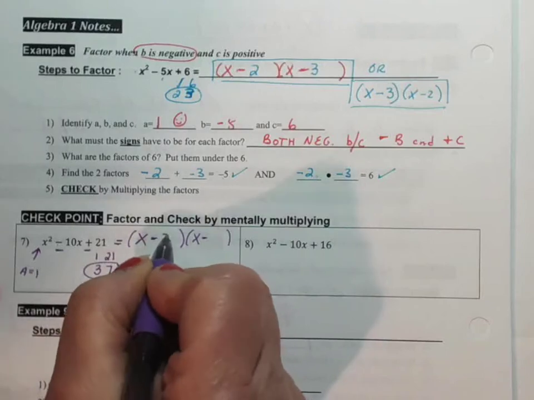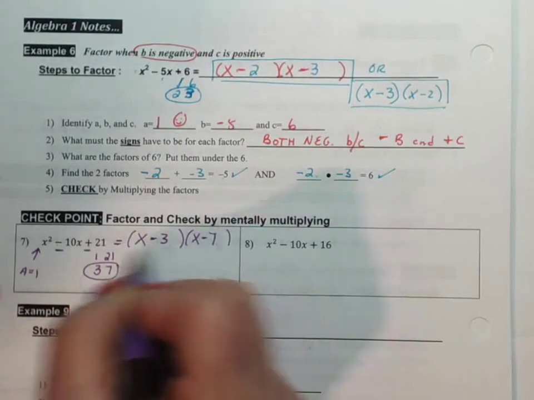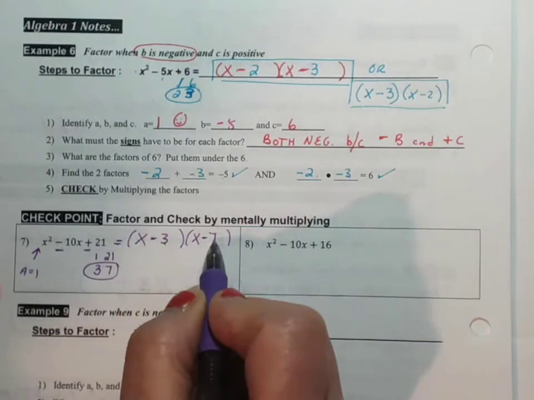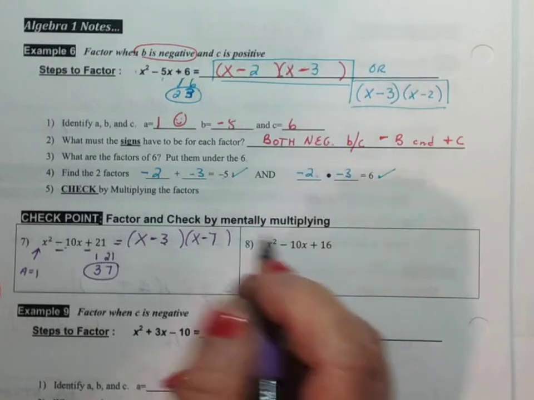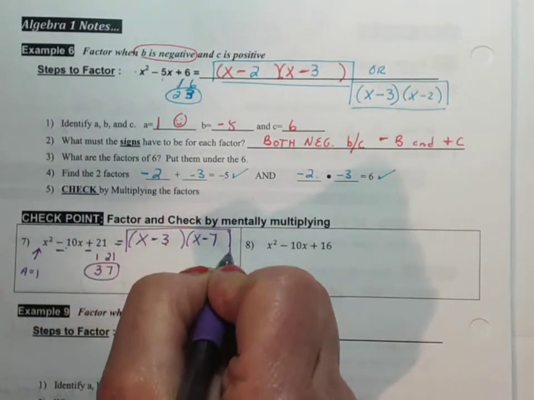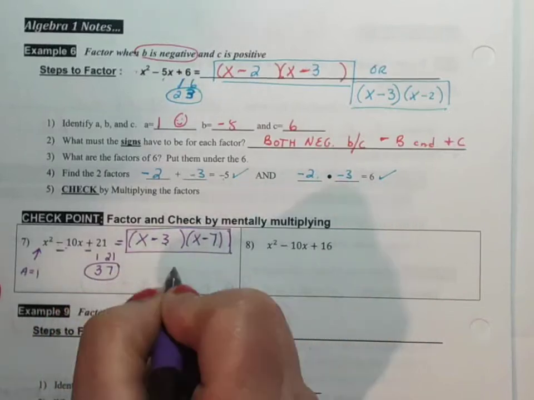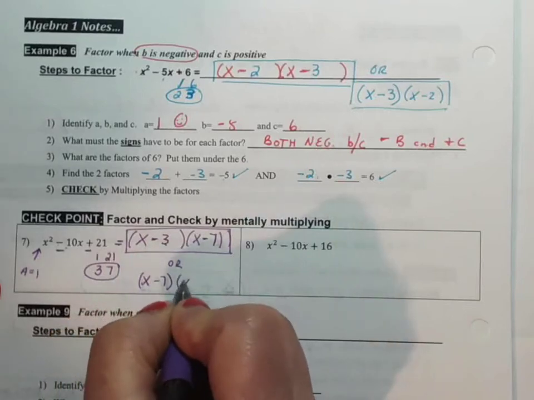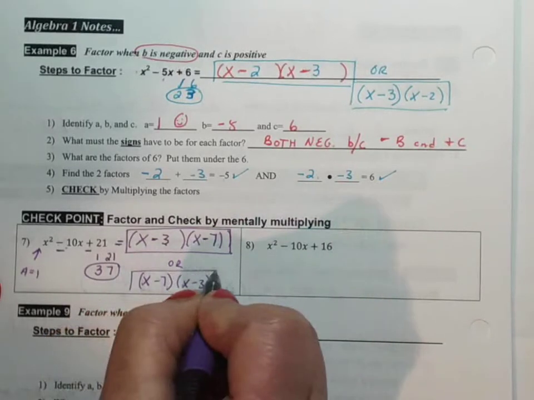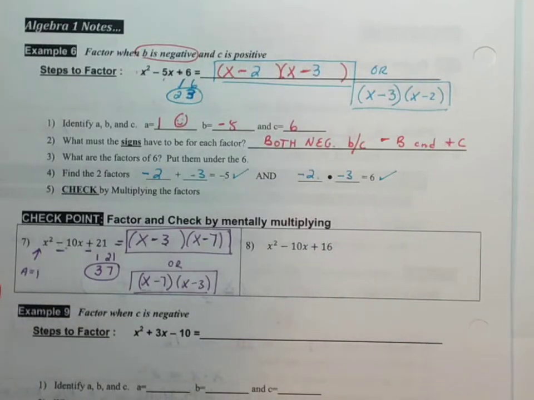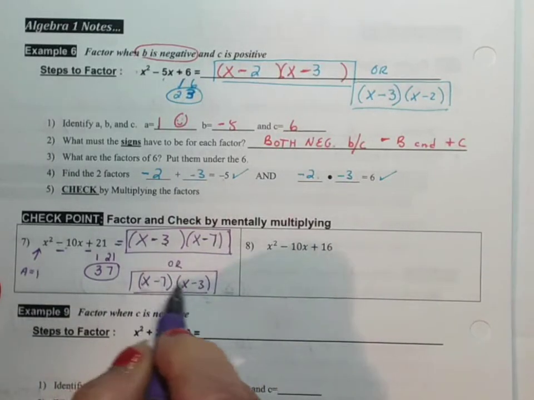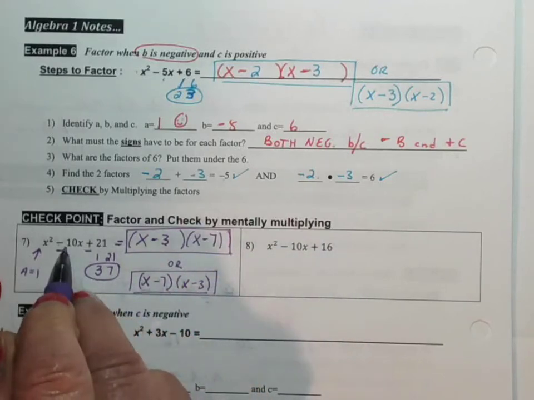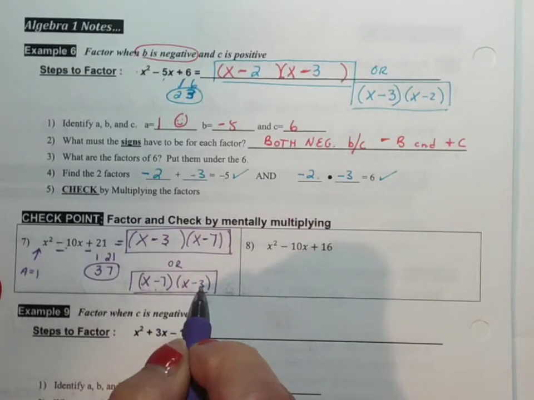If we take negative 3 times negative 7, that gives us positive 21, and negative 3 plus negative 7 is negative 10. Or, if you got x minus 7, x minus 3, that is also correct. Multiply them: x squared, negative 3x, negative 7x give me negative 10x. Negative 7 times negative 3 is 21.